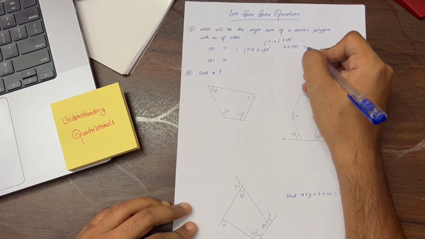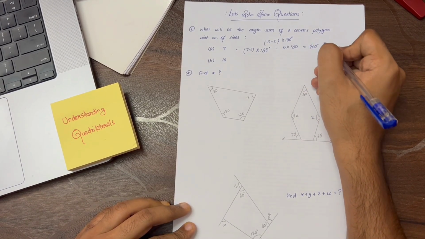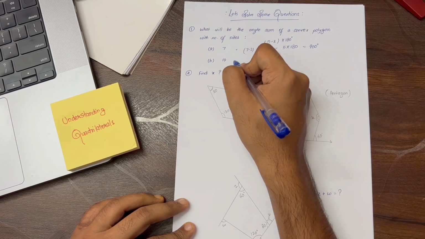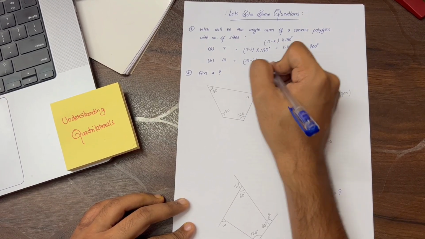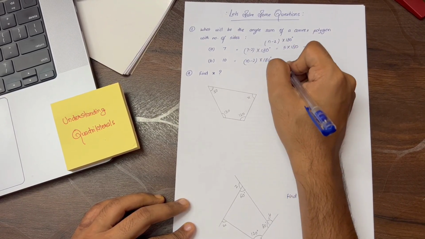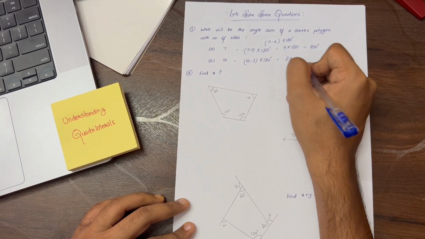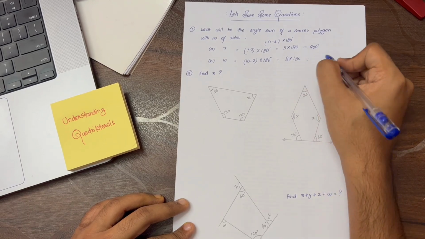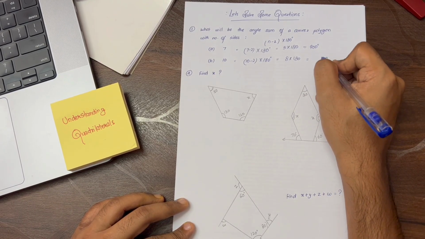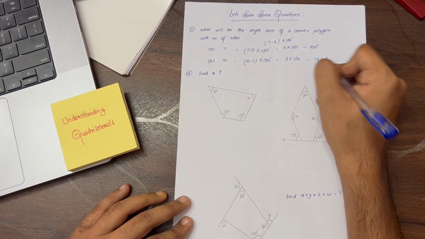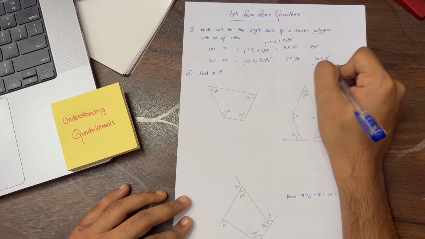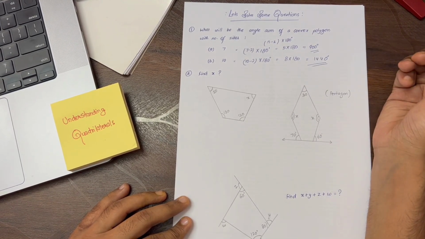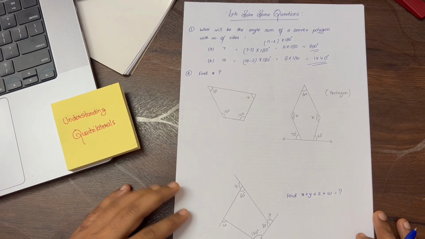and that will be our answer, which is 900. Now again we have 10, which is 10 minus 2 into 180 degrees, which is nothing but 8 into 180, which is 1440. So yeah, these will be our two answers. Let's go to the next question.